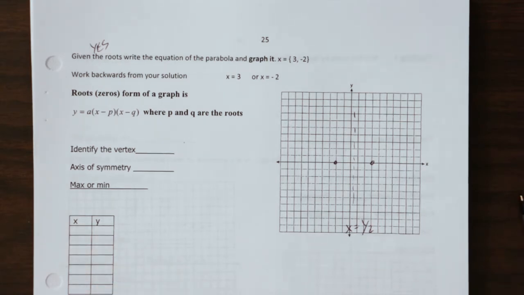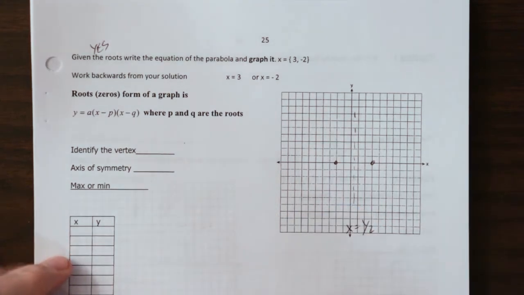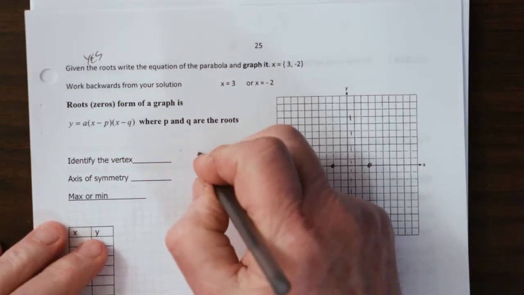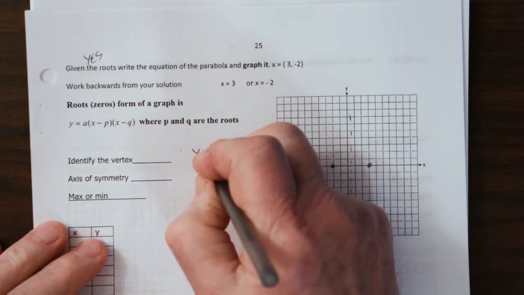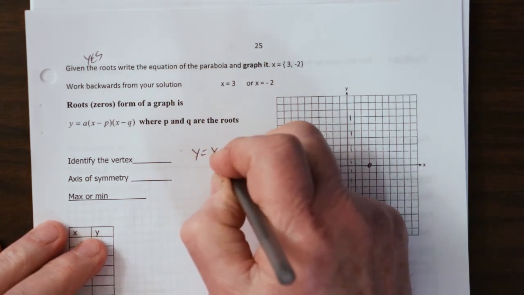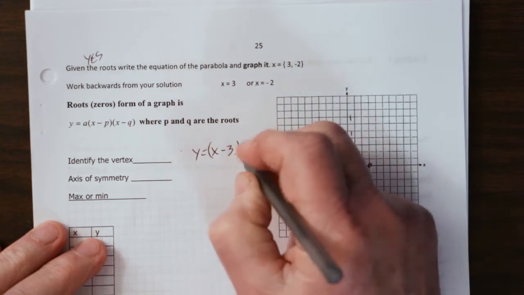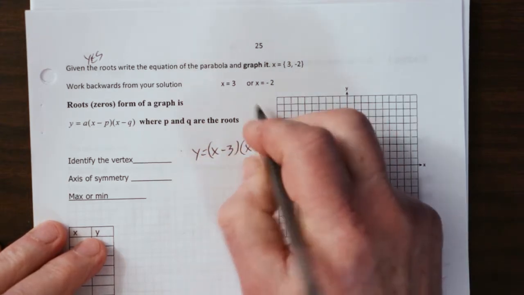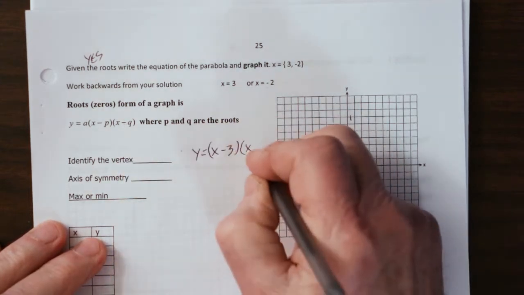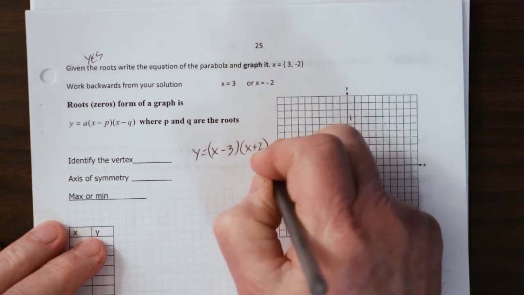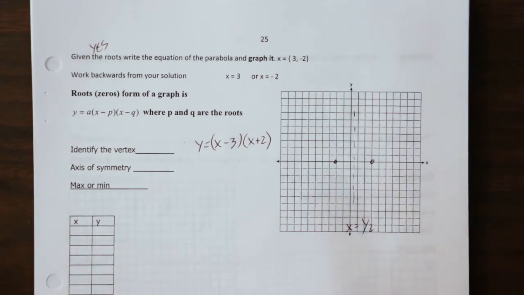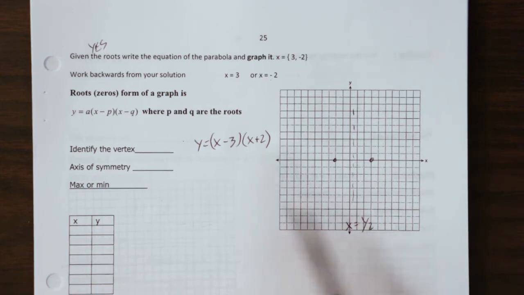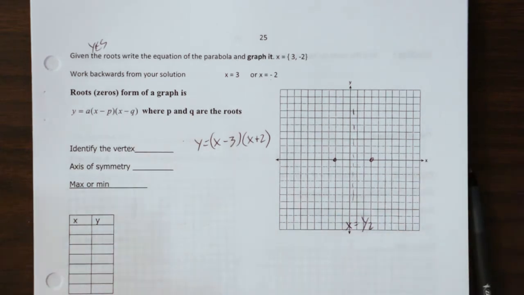So this time I'm really going to want to use my calculator. So I'm going to plug this in to my formula, and that's going to give me y equals (x minus 3) times (x minus a negative), so it's going to be (x plus 2). Everybody okay with that? I'm not going to multiply it out. I'm going to put that in my calculator because I need to find out that vertex. That vertex is not going to be a great number.